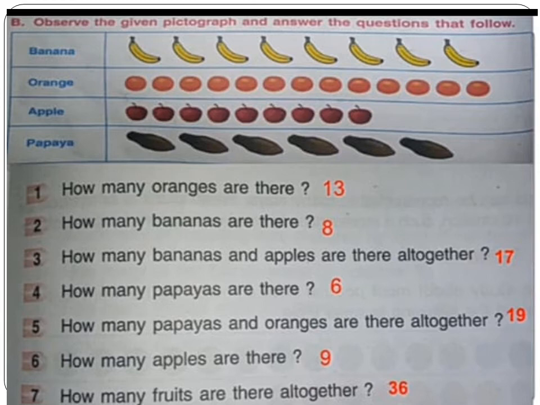Third one, how many bananas and apples are there all together? Do you remember this word all together? What does it mean? It means putting things together. So you have to add. Bananas, how many are there? There are 8 bananas. How many apples are there? 9. 8 plus 9 gives you 17.